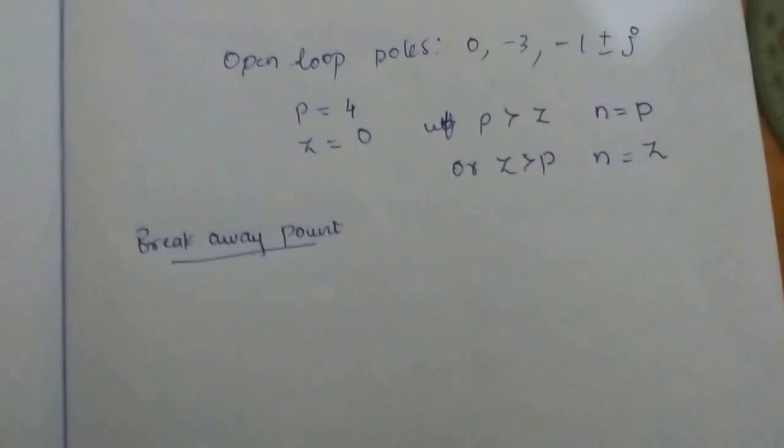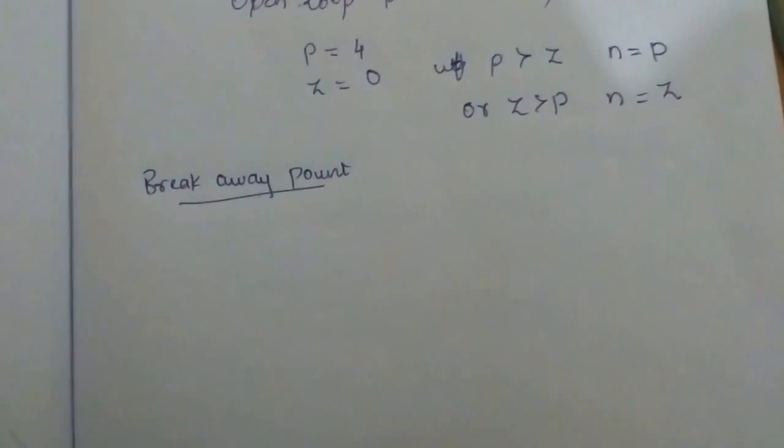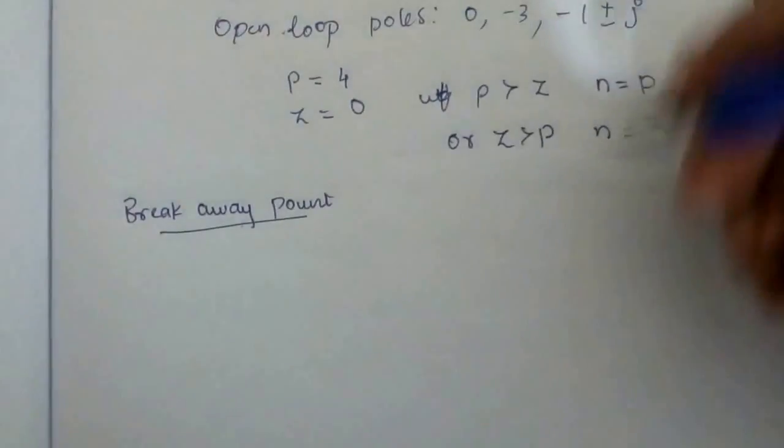In order to find the breakaway point, there is a little procedure.